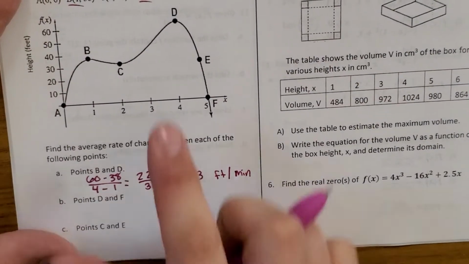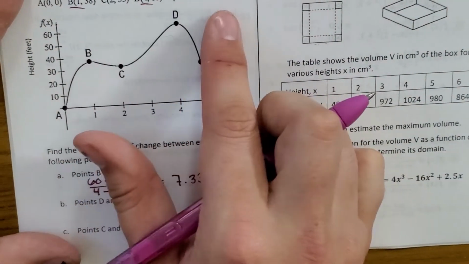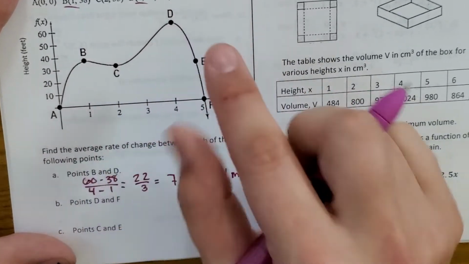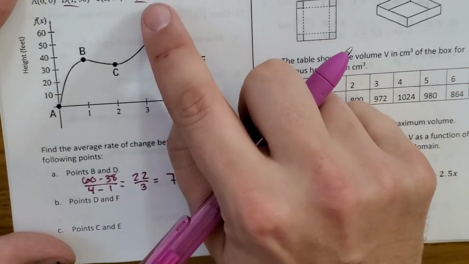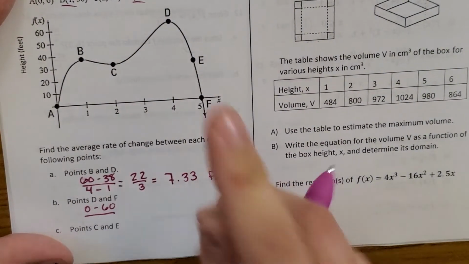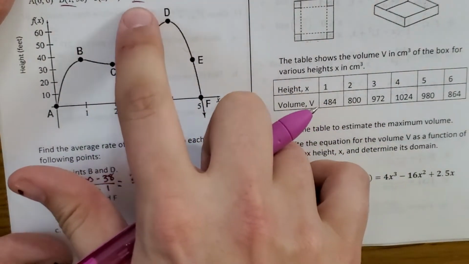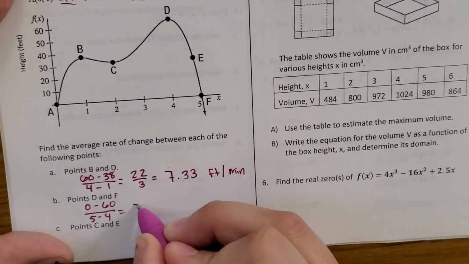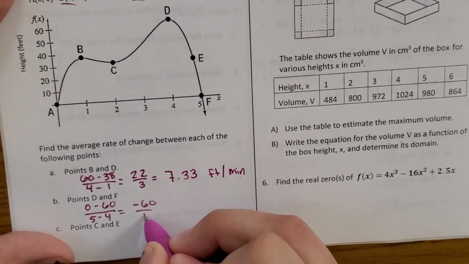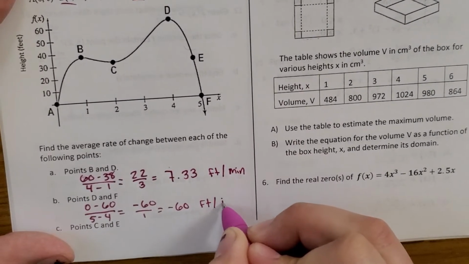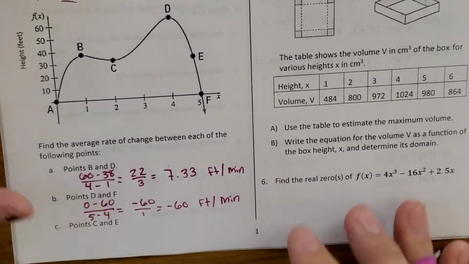With D to F, D is at 4, 60 and F is at 5, 0. So again, we have x1, x2, and y1, y2. y2 is 0, y1 is 60, so I've got 0 minus 60. And then x2 is 5, x1 is 4, so I've got 5 minus 4. 0 minus 60 is negative 60, 5 minus 4 is 1, so that's going to be negative 60 feet per minute. So that means that the helicopter is going down at that point.